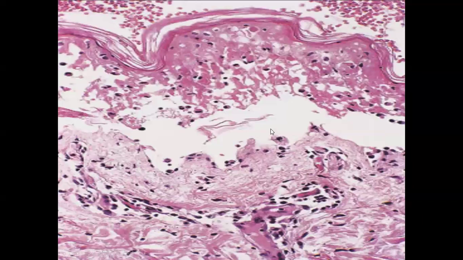And this is another picture. You could see a large subepidermal blister, but the whole of the epidermis in the roof of the blister is also necrosed. Not much inflammatory infiltrate is seen here.